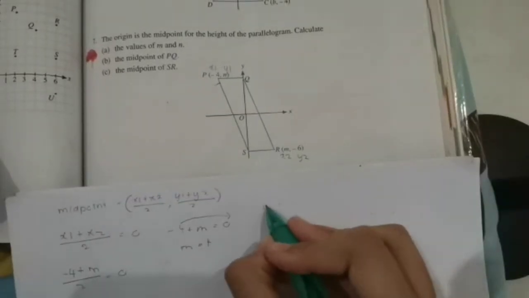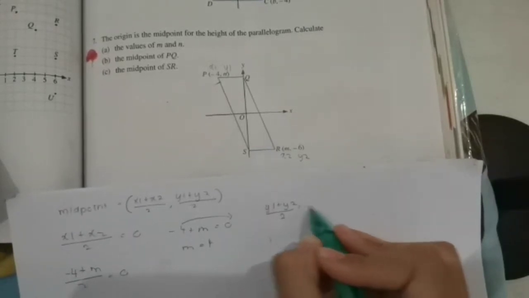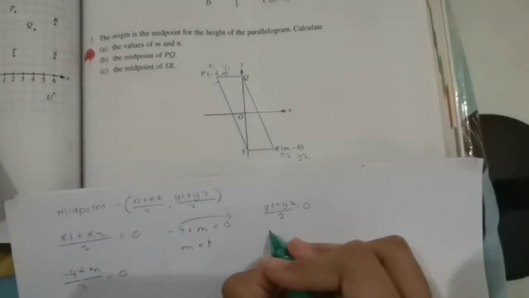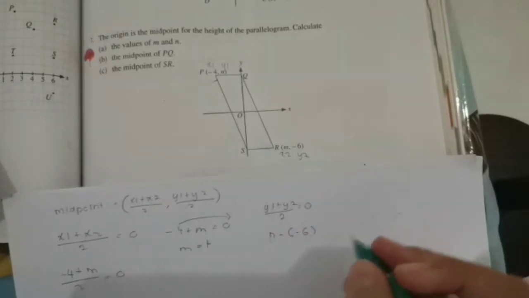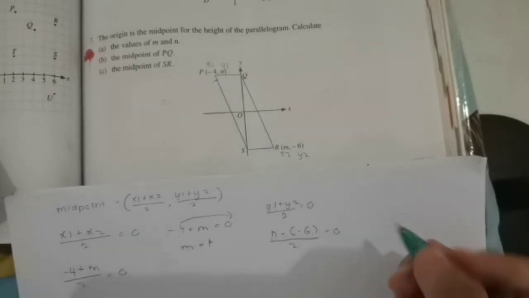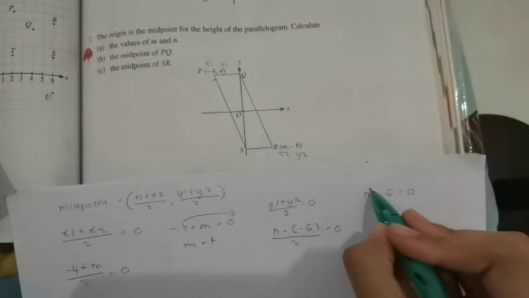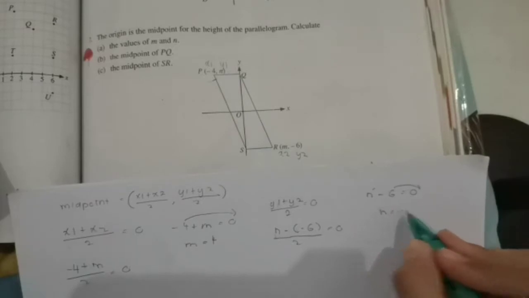For n, y1 plus y2, so y1 is n. n minus 6 is 0. So n is 6.